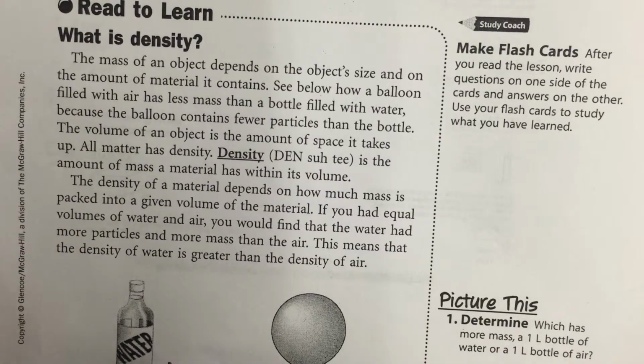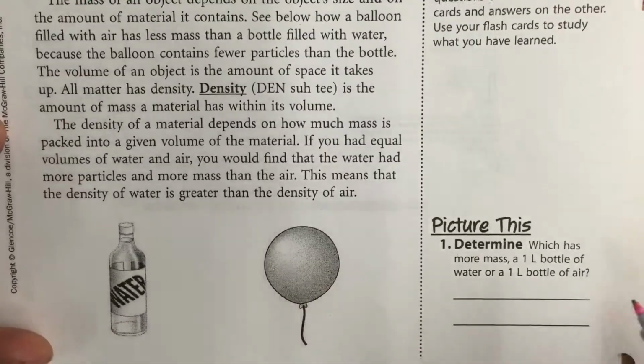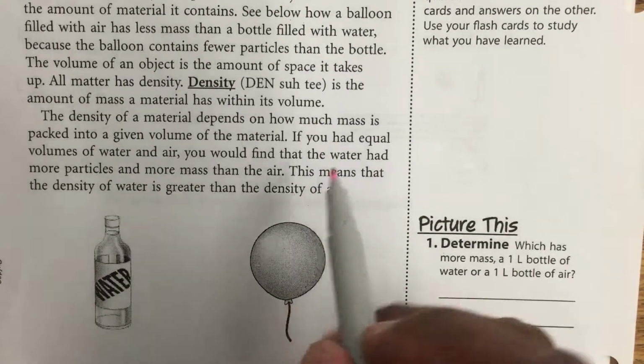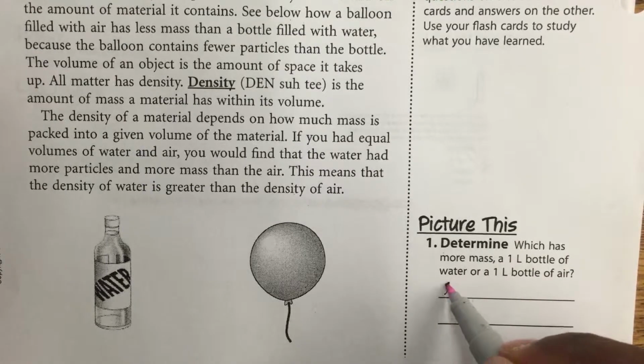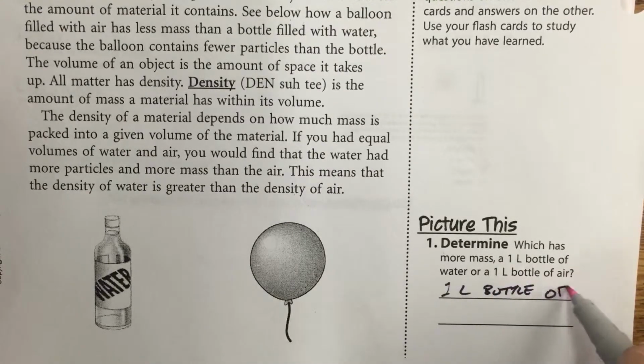So in the same amount of space, there's more water particles, and if you have more water particles, you're going to have more mass. So in this case, it will be the 1 liter bottle of water.